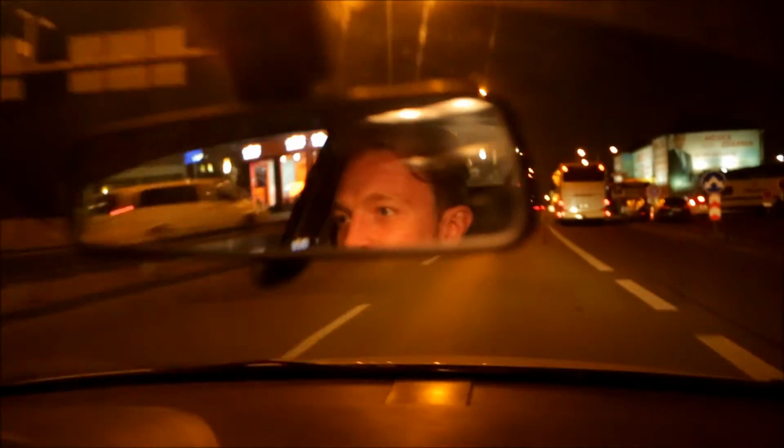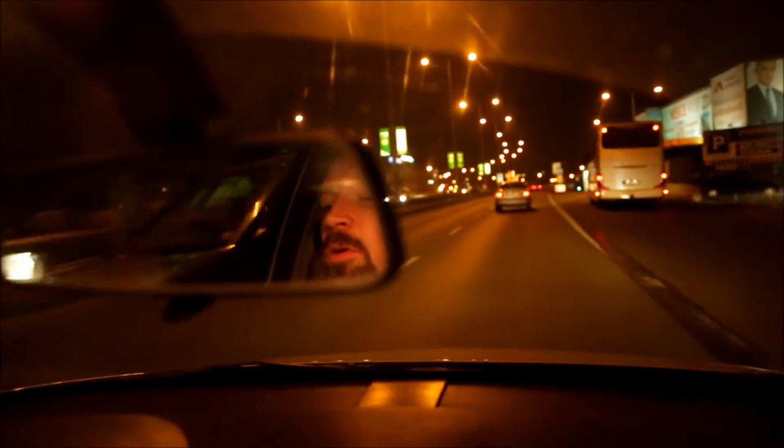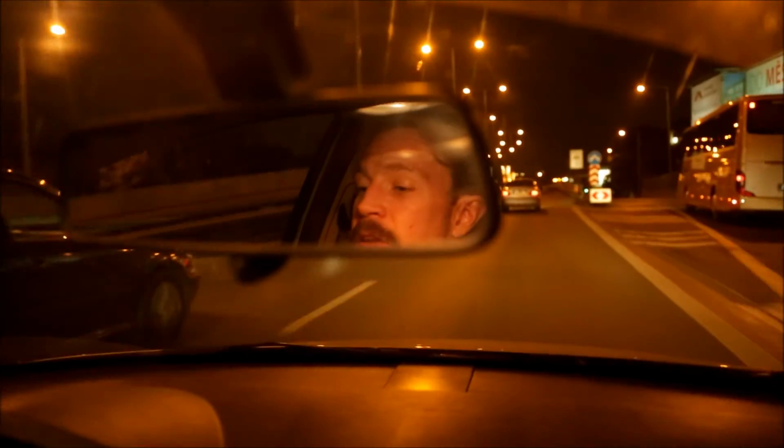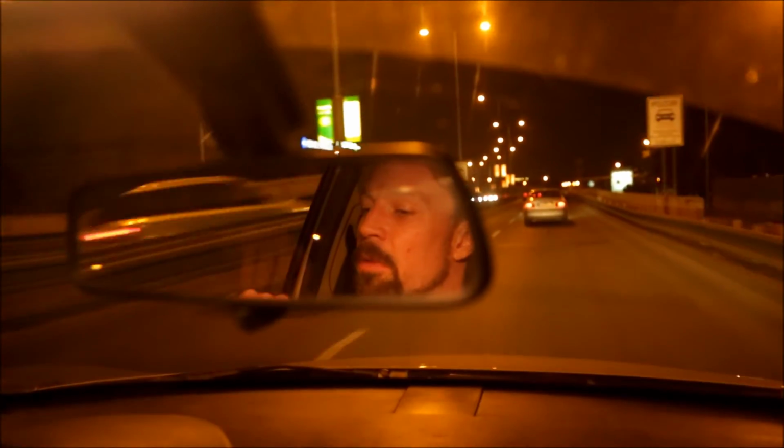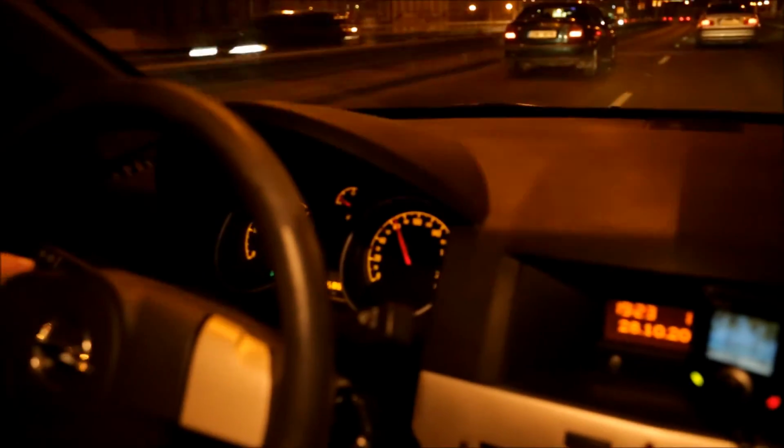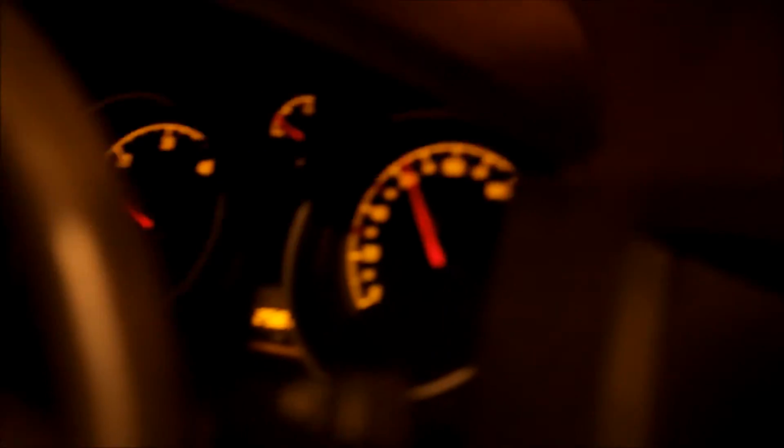Down here, the speed limit right now is 70 kilometers an hour, so I'm watching my speedometer and I'm making sure I stay under 70. Well, I'm like 72, 73. That's a bit more, but it's all right.